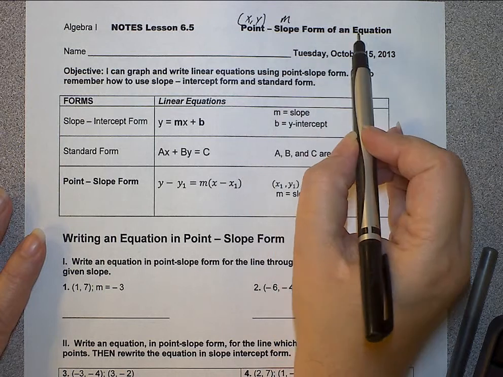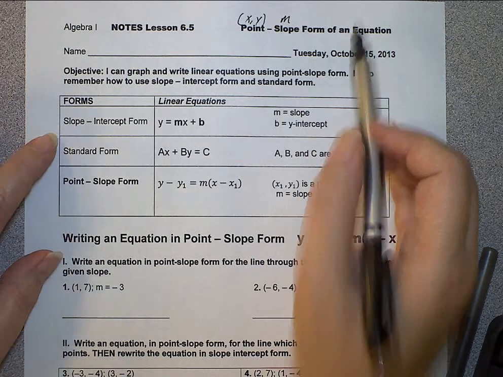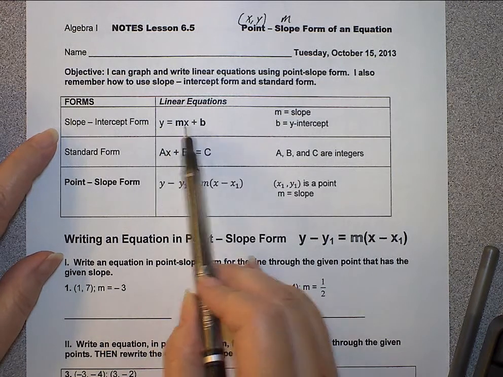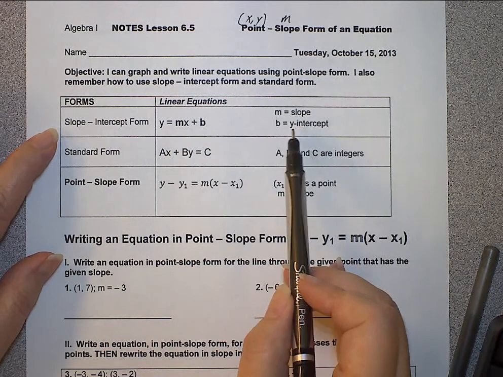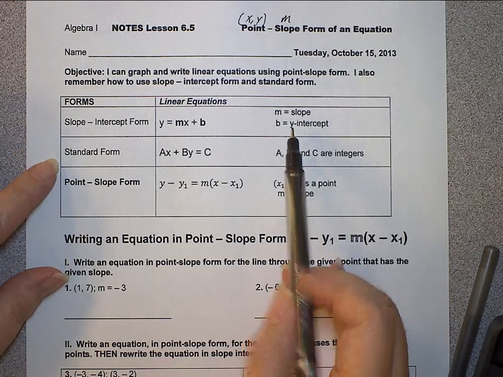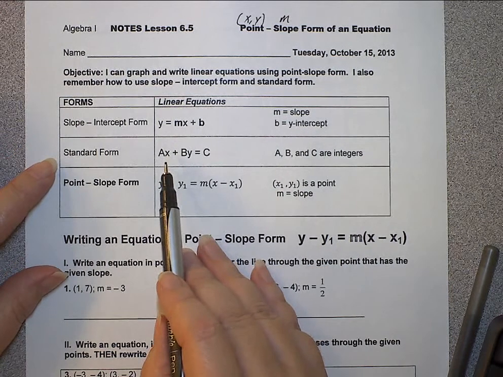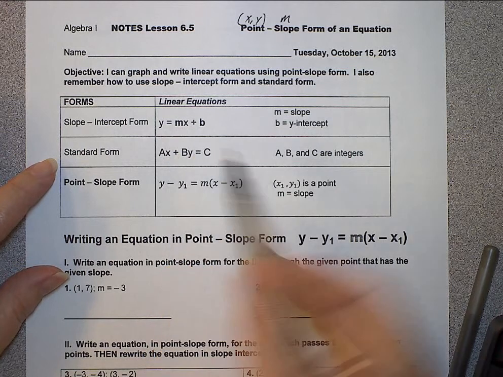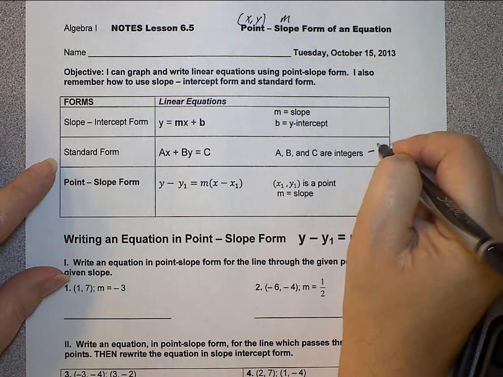We have in the past done our slope intercept, which is y equals mx plus b. M is your slope, b was your y-intercept. Yesterday we did the standard form, which was ax plus by equals c, where a, b, and c are whole numbers.